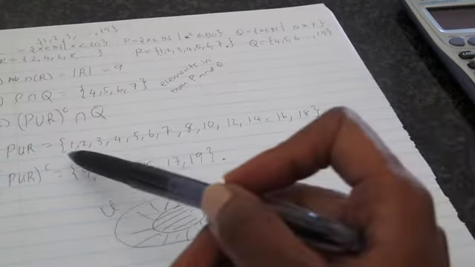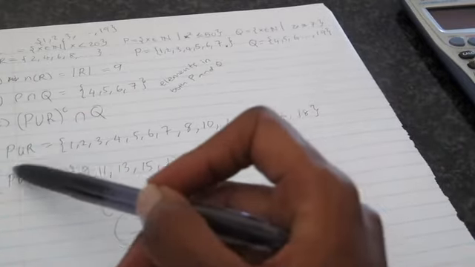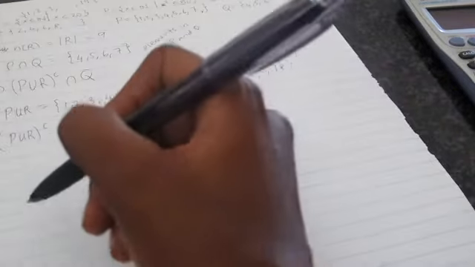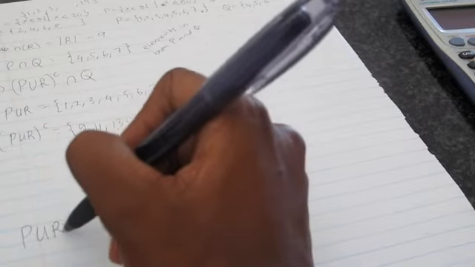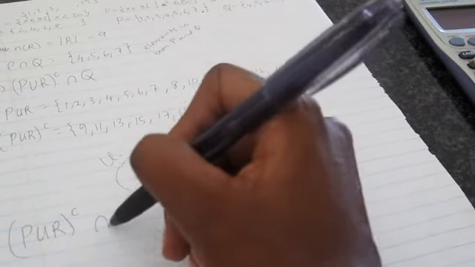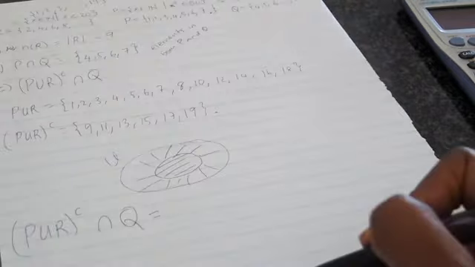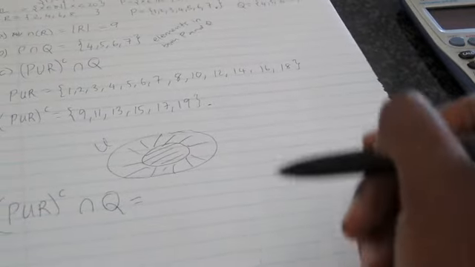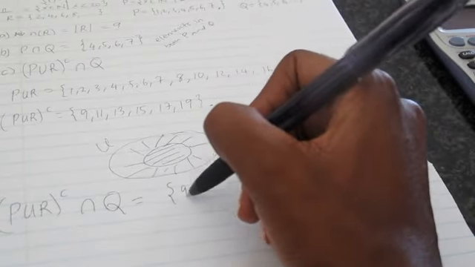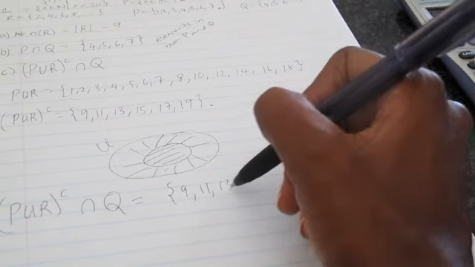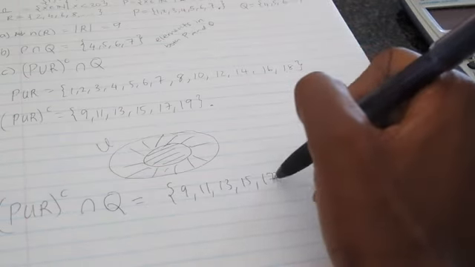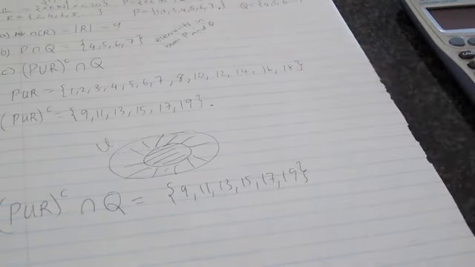So the intersection of this set and that one, P union R complement intersect Q, is just equal to {9, 11, 13, 15, 17, 19}. So it is just equal to that.